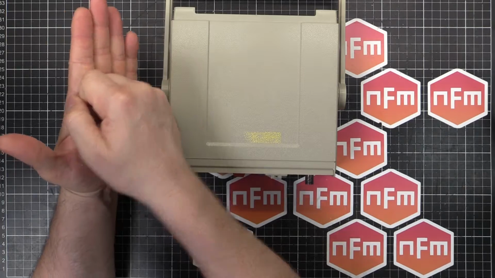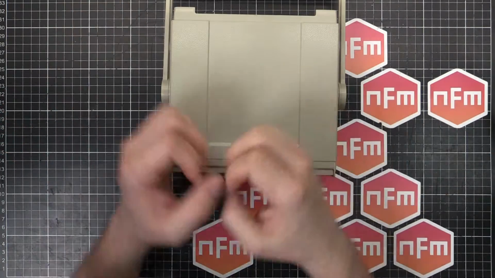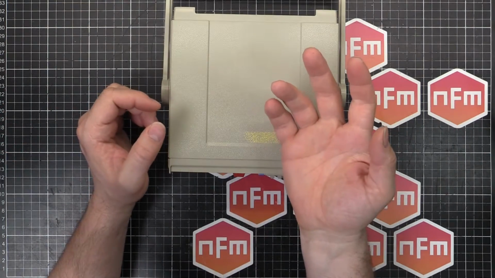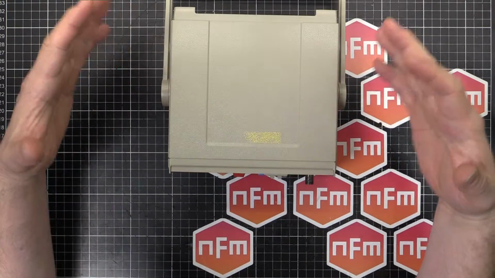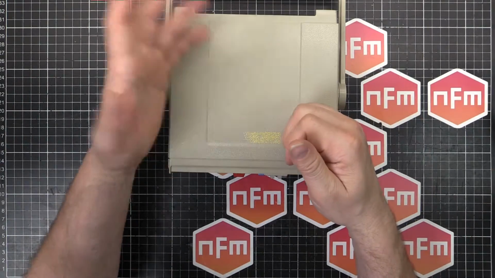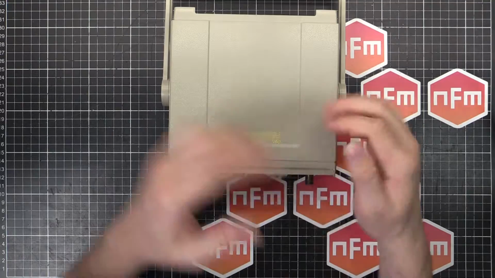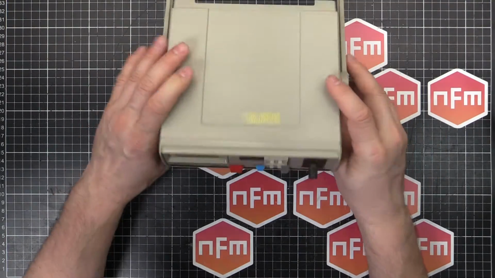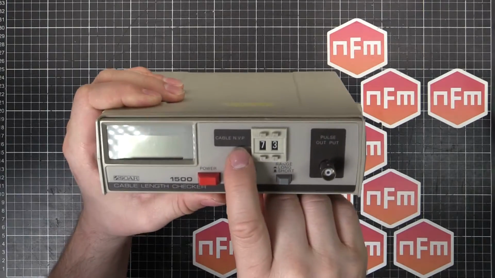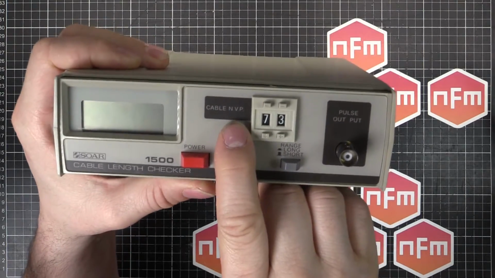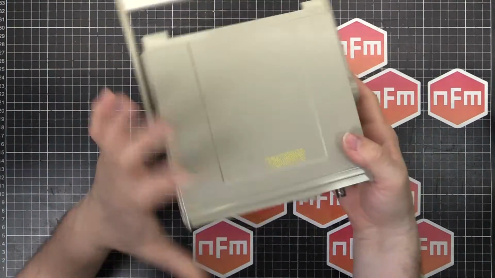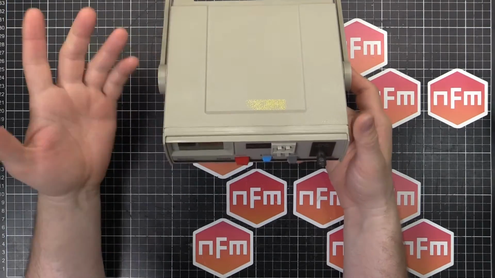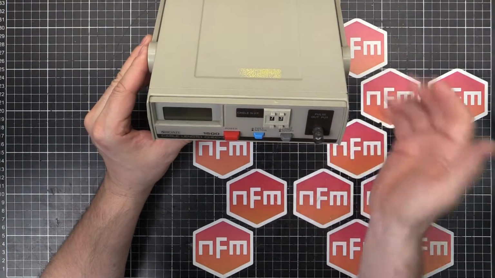It will hit the end or the break, and it will bounce back, kind of like ripples in a pond. If you throw a stone into a pond, the ripples will come out, hit the edge of the pond or something in the water, and bounce back. This measures that reflection. It then does a calculation with what's called the NVP, or nominal velocity of propagation, and that will let it determine the length of the cable.